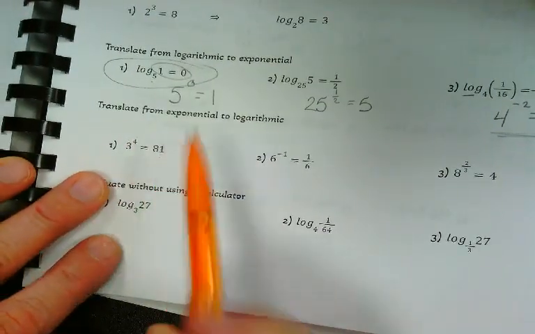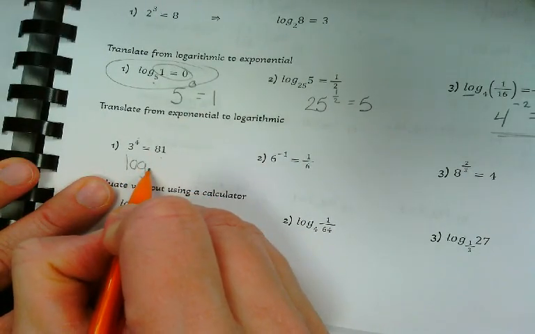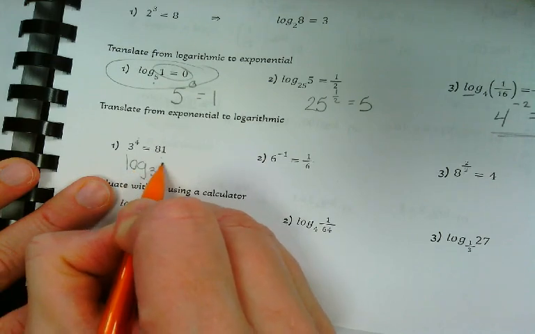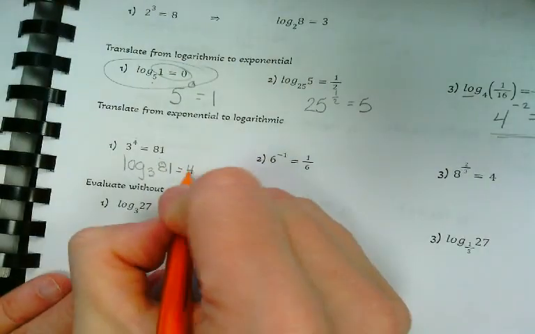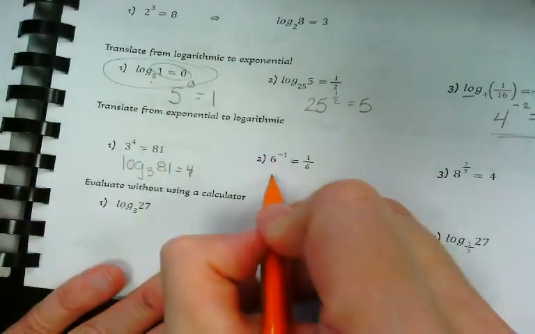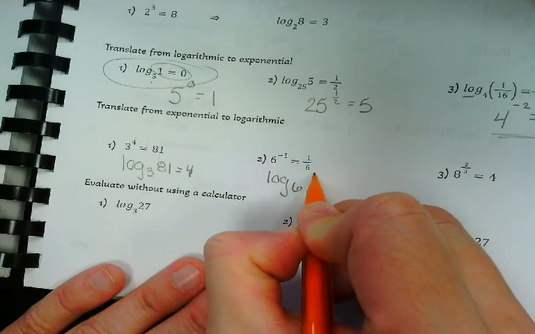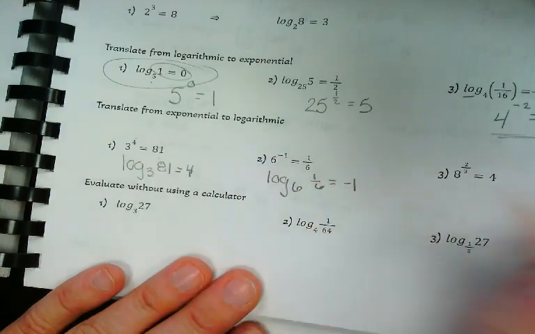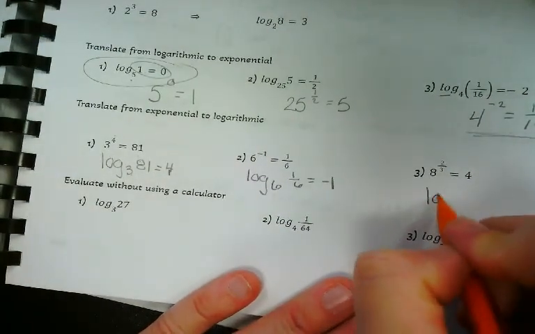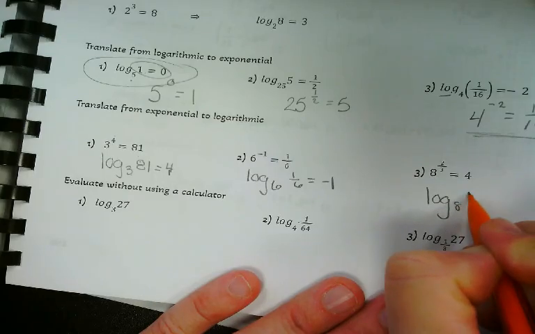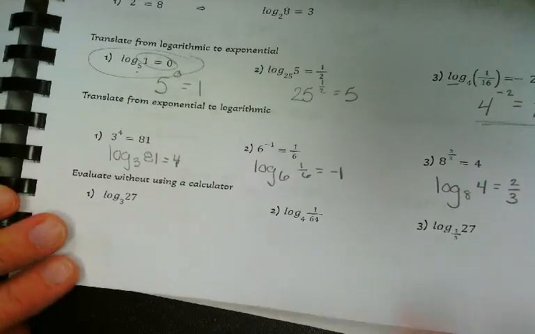3 to the 4th equals 81. So I'm going to start with the word log and then begin with the base, the little guy. Rowan, what's the base here? 3. So log base 3 of what number? 81 equals 4. Perfect. Rohan. Next one. Log base who? Of? You got it. Perfect. Zosha, last one here. Log base who? Of? Equals? Perfect.